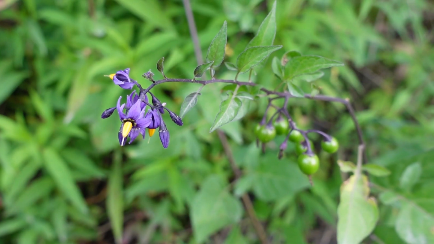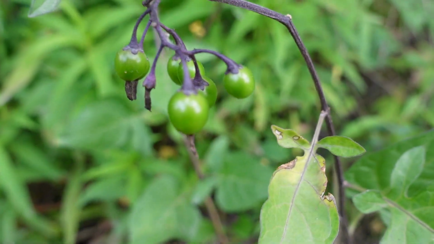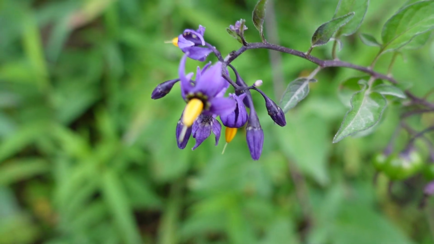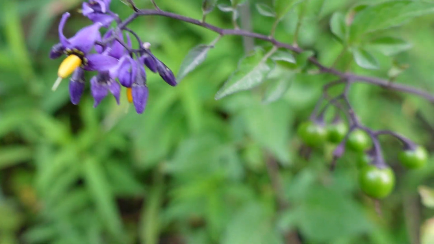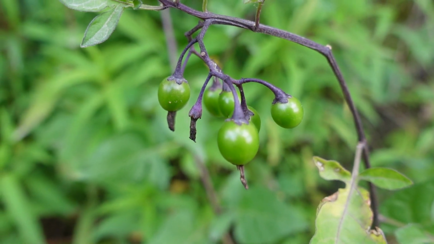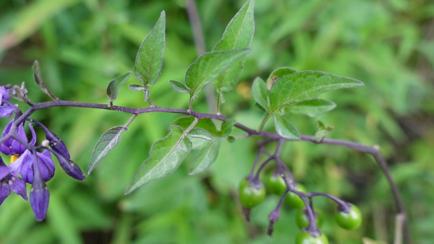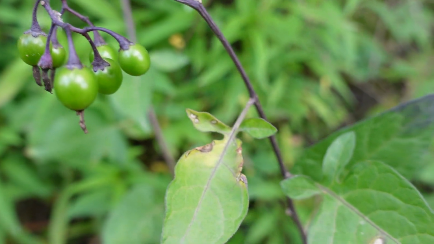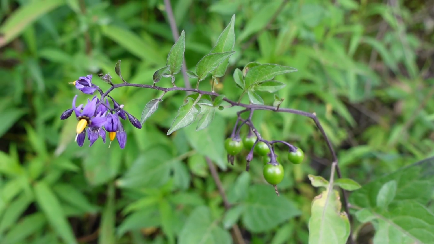Okay, let's find one more plant to identify together. Which plant will I choose? Look at this plant. It has flowers and berries. The flowers are purple. They have purple petals with a yellow center. And the berries are green. The stem has some green leaves, but it's a woody stem. It's made of wood. Let's take a picture.